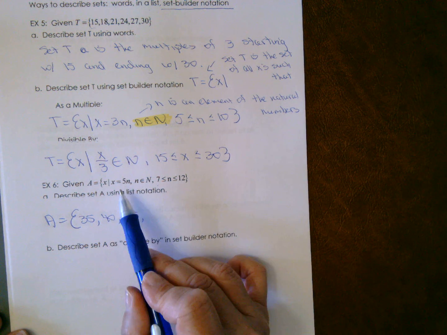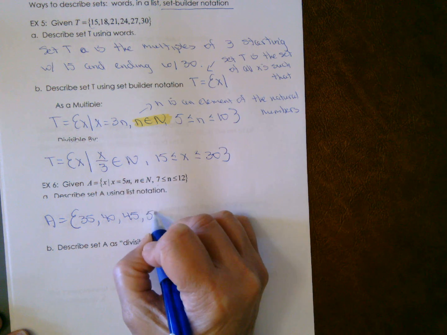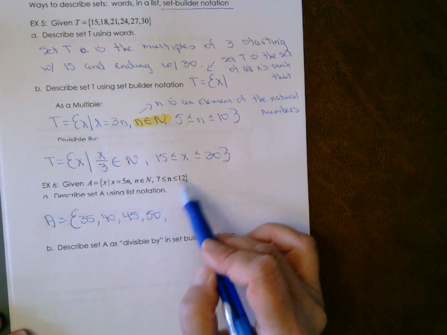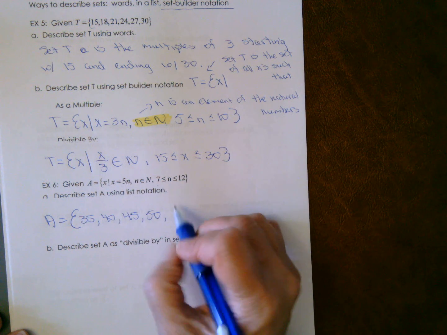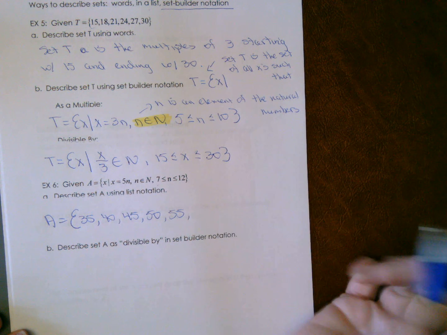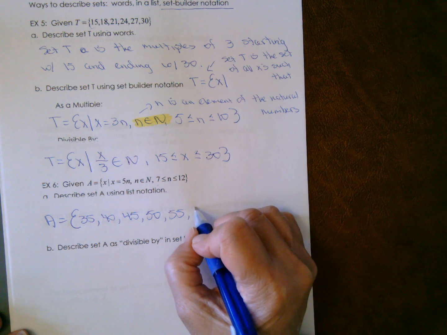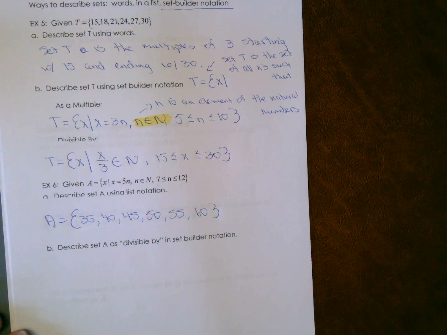I'm going to try 10. 5 times 10 is 50. 50 belongs in the set. I'm going to try 11. 5 times 11 is 55. 55 belongs in the set. And then the last number I could try is 12. So 5 times 12 is 60. 60 belongs in the set. And I'm going to close my set brackets.